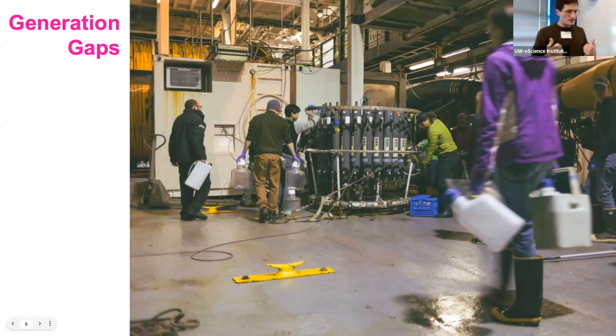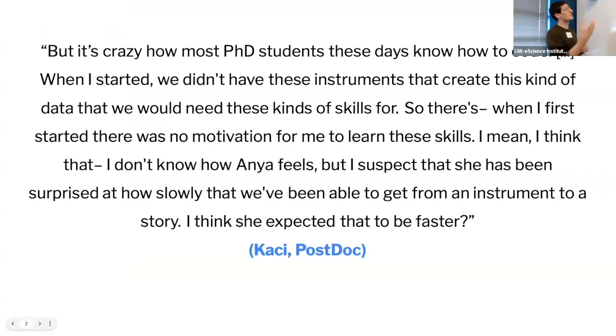In the oceans group, this is something that's becoming much more prevalent in their subfield because of DNA sequencing technologies. And so it's not something that was built into a lot of the timelines and degree programs and trainings that they have. We can see this with one of the postdocs who's here at the University of Washington.